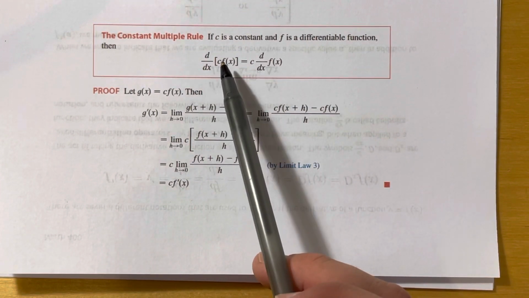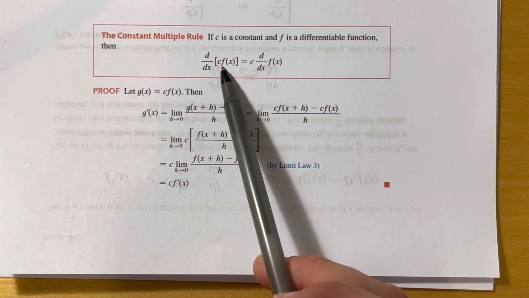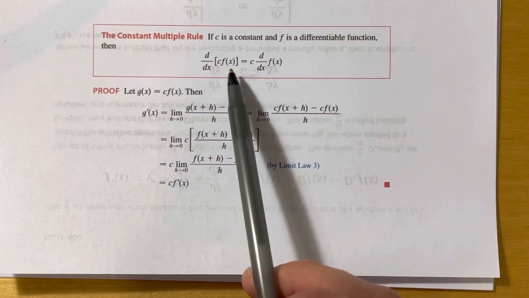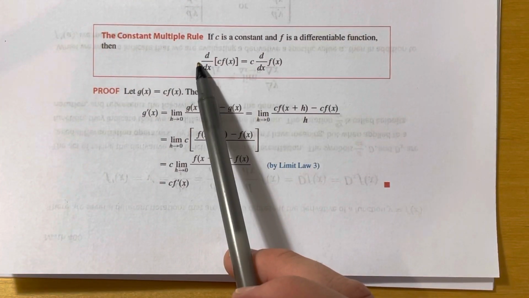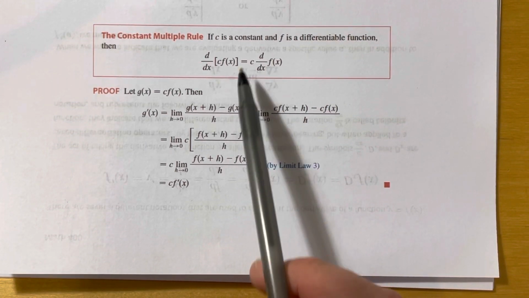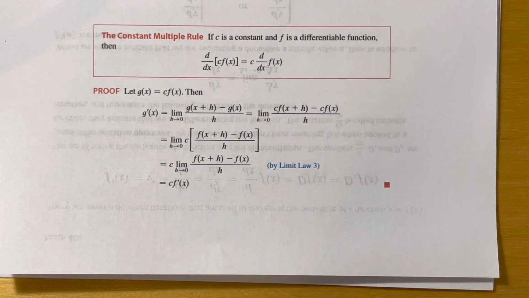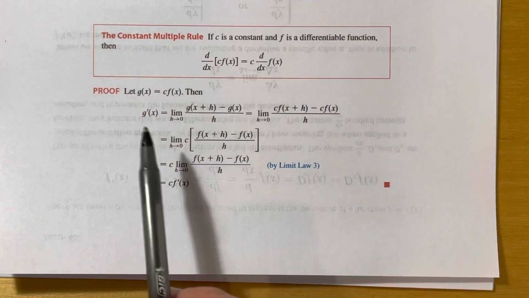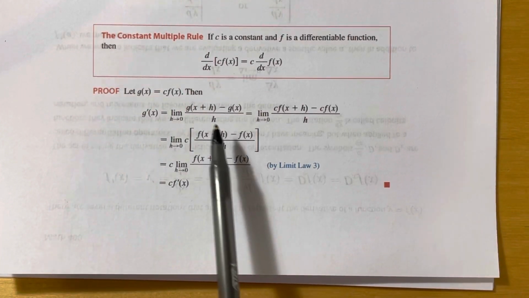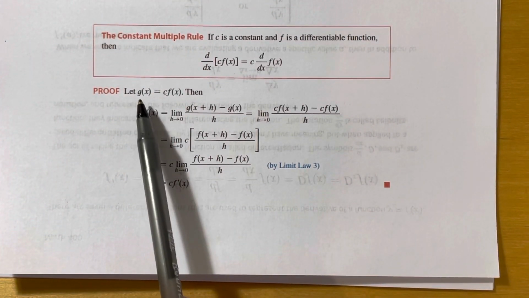Then the derivative of a constant times f of x is equal to the constant times the derivative of f of x. In other words, you can pull that constant out and just differentiate f of x, then multiply the result by that constant you pulled out. Okay, and we'll do examples with this, but let's go through a proof. The proofs that I'm giving here are all straight out of your book, so you can refer to that too.